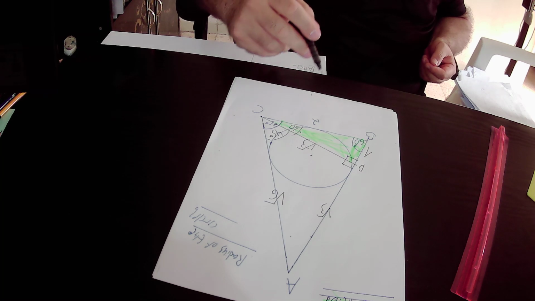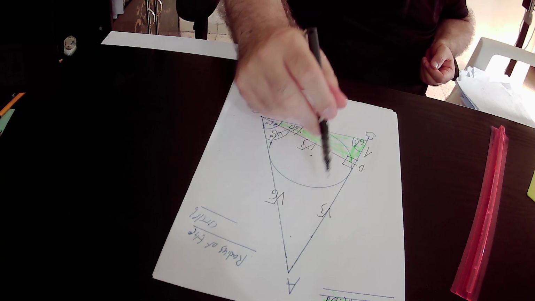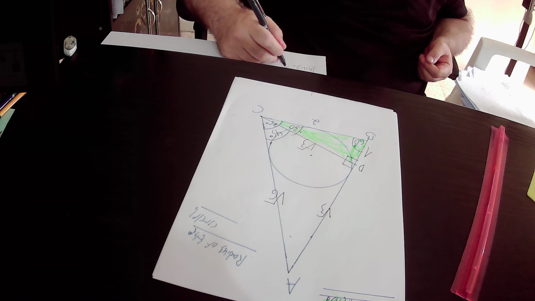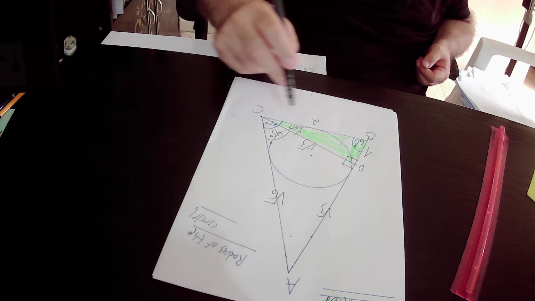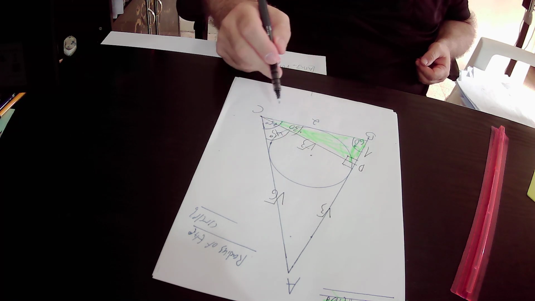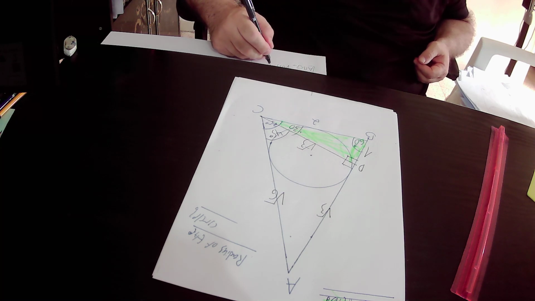We take the base as AB. If the base is AB, then the height to the base that creates 90 degrees with the base is CD, over 2.